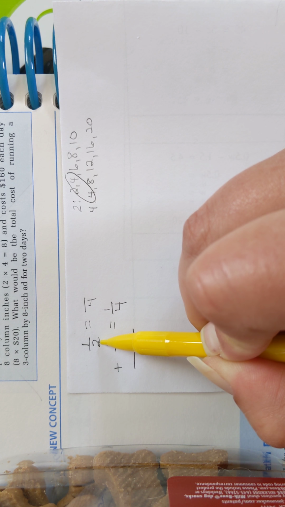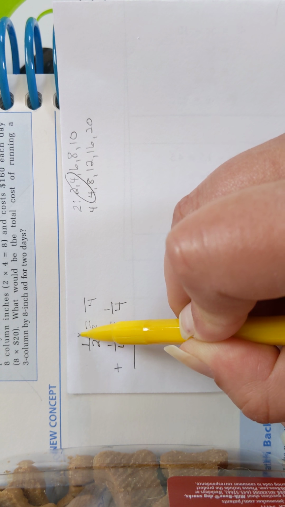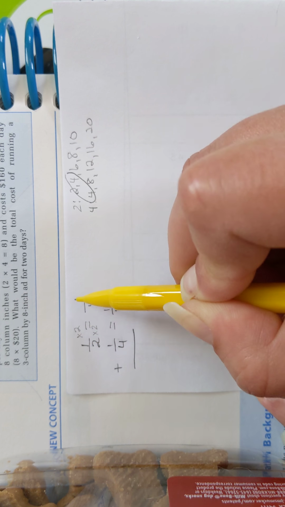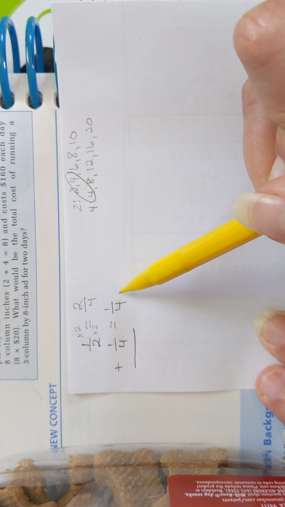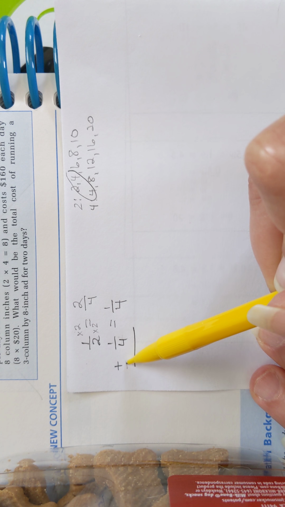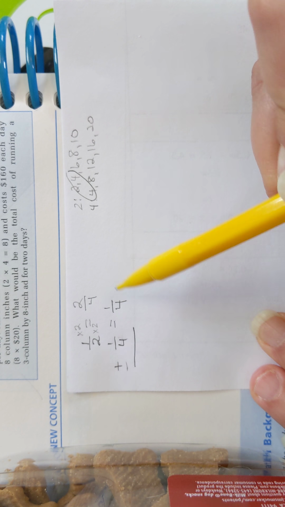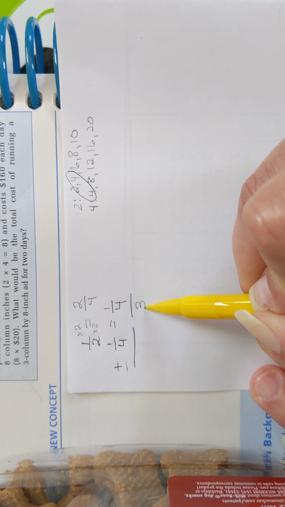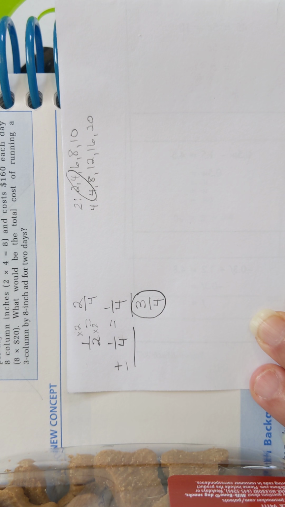So what did I do to my 2 to get it to a 4? Multiplied by 2. What do I need to do to my 1 then? I have to do the same thing, multiply by 2. So 1 times 2 is 2. Now I have two fractions that have the same denominator, and I can go ahead and add those fractions. So 2/4 plus 1/4 equals 3/4. And there's my answer.